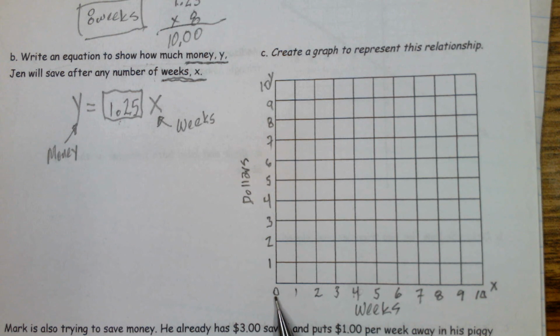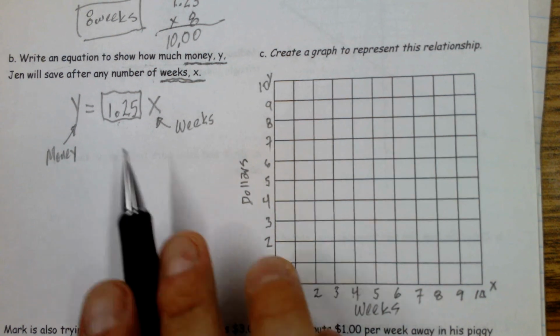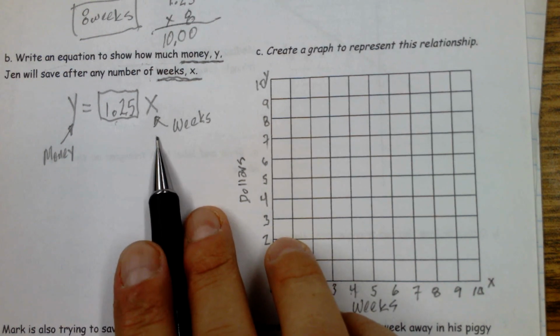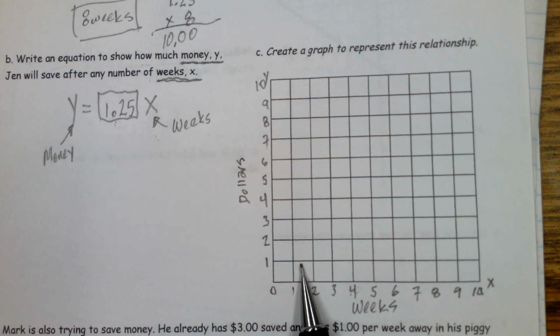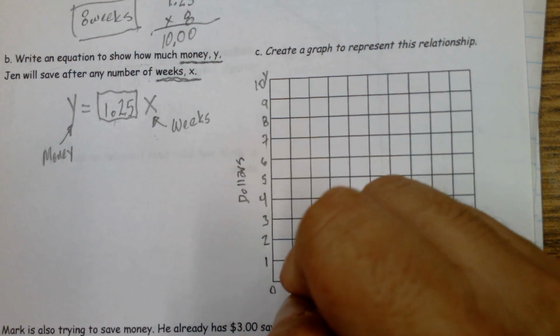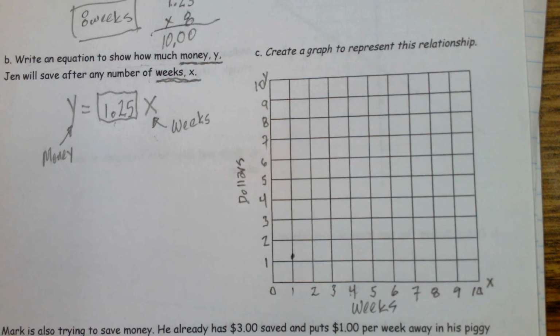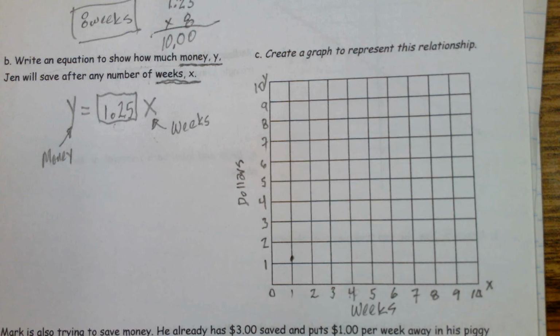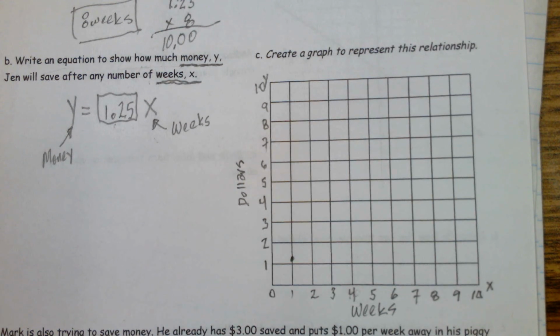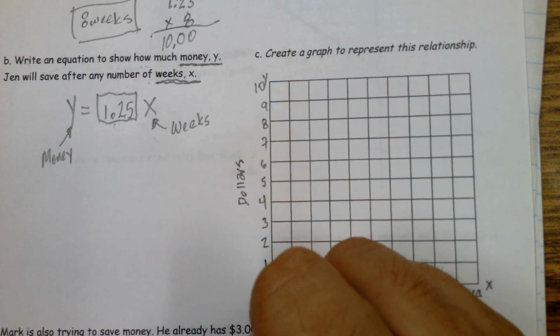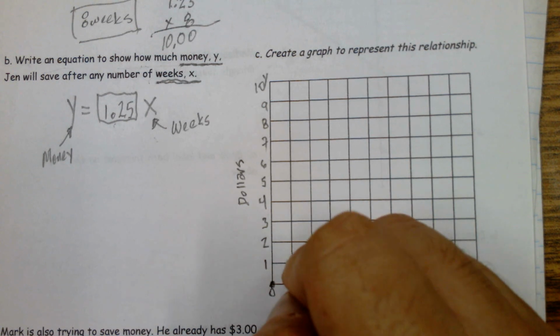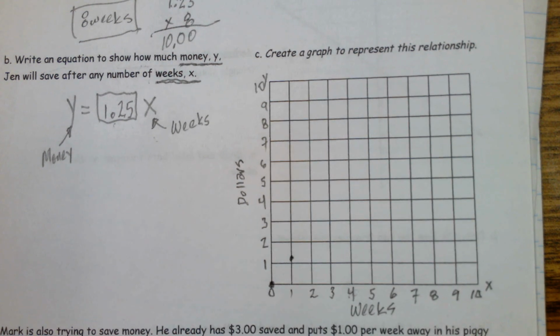Well, $1 wouldn't happen after 1 week, right? After 1 week she'd have $1.25, so maybe this much. But at the very beginning, before she bought any chips, has she saved any money? No. She starts off with 0, nothing saved yet.